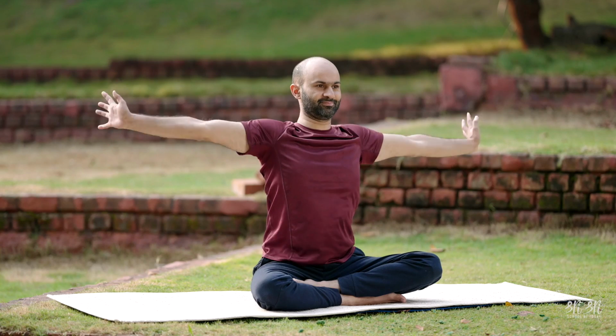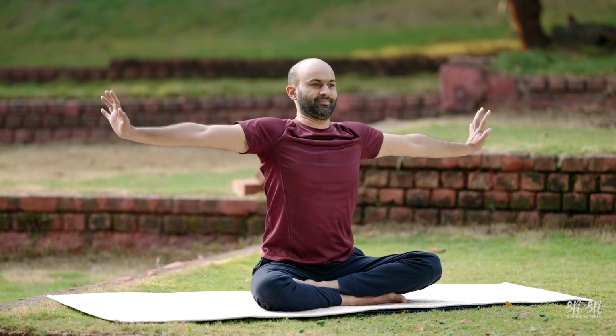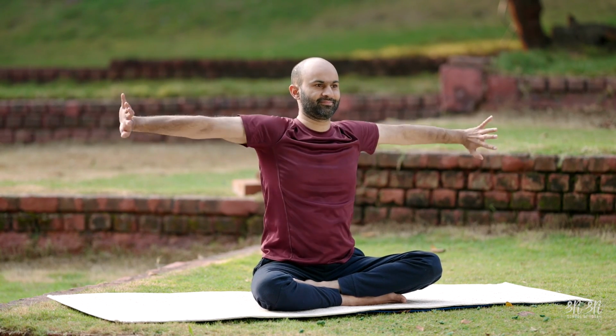And gently start rotating the hands, just like Tata Bye-Bye, right from the shoulder. Keep your neck neutral, the chin pulled towards the head. And let go, relax. Now, let's do it for the elbows.